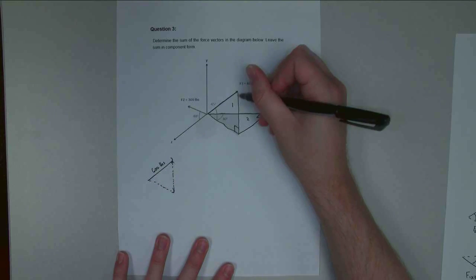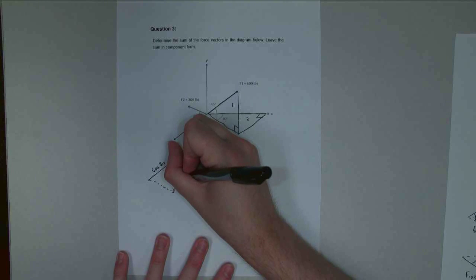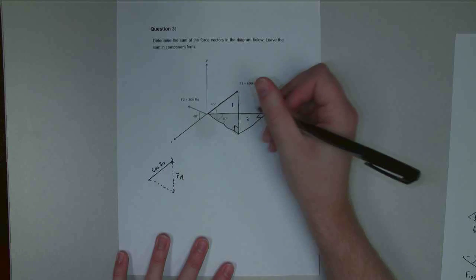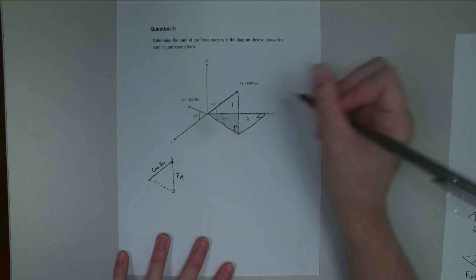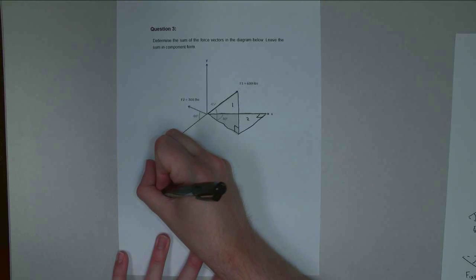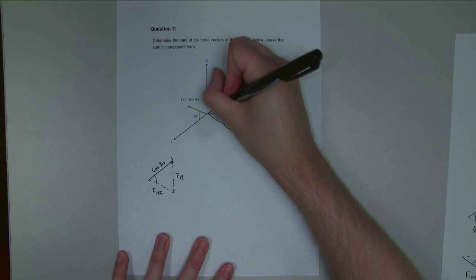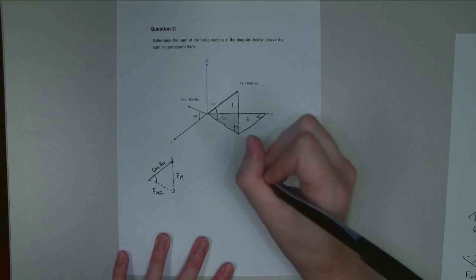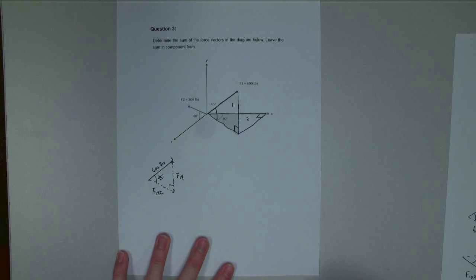This component right here, this is entirely in the y direction, so that is the y component of my force vector, so that is F1y. And this piece down here, it's neither in the x or the z direction, but it's in the xz plane, so I'm going to call this one F1xz. And I know this angle, this is 45 degrees right there. So this is 45, and this is my right angle over here.